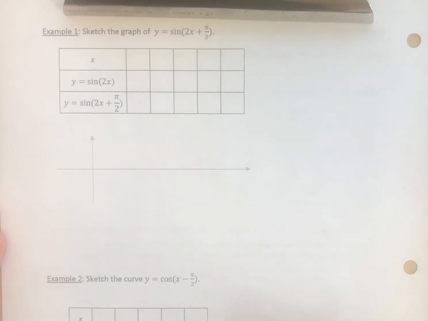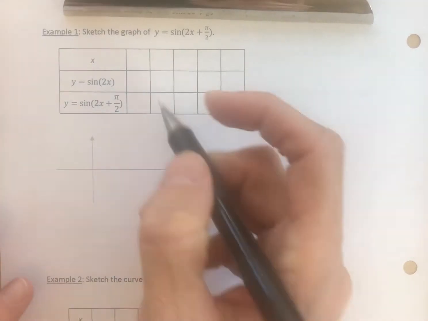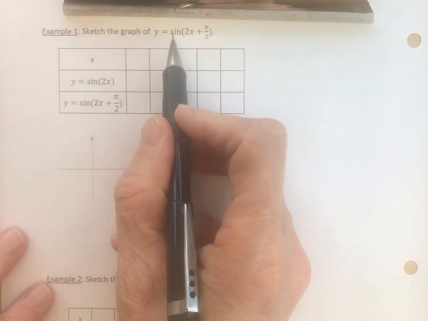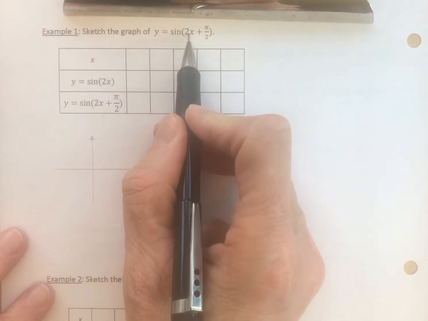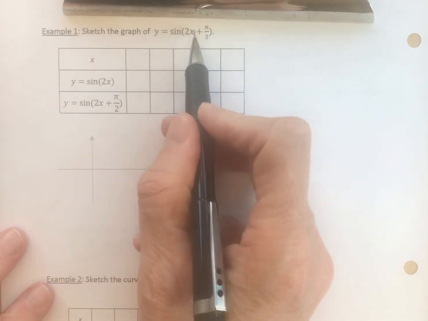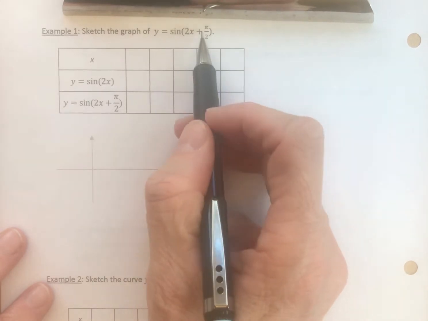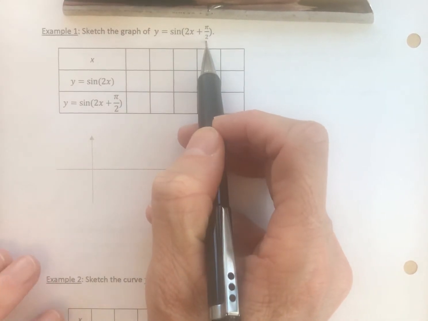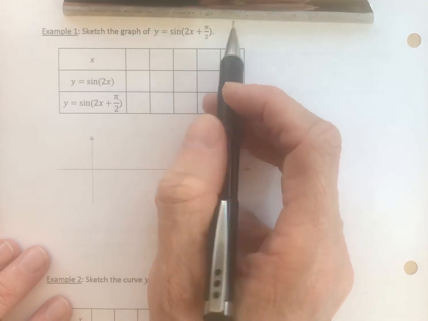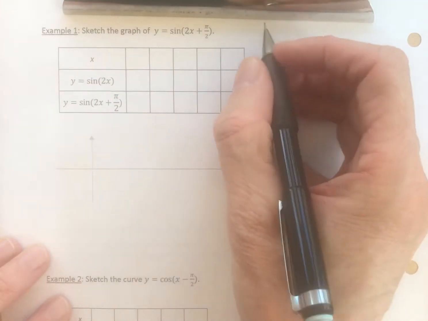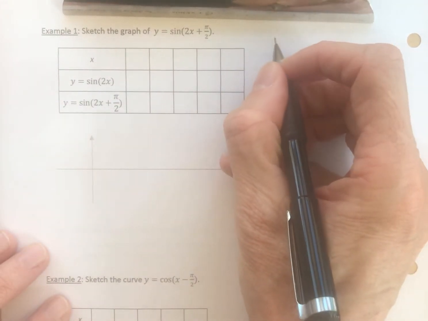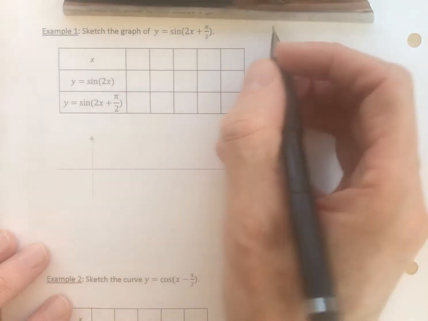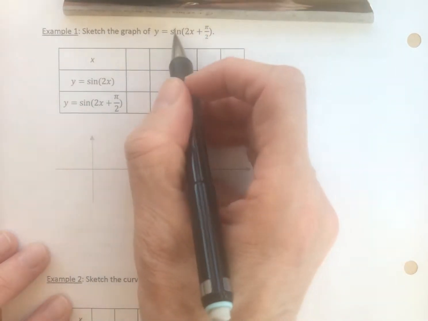Okay, example number 1. Sketch the graph of y equals the sine of 2x plus pi over 2, and here is that displacement piece, so we'll see how it's calculated. Let's first talk about it: it looks like the amplitude is 1.